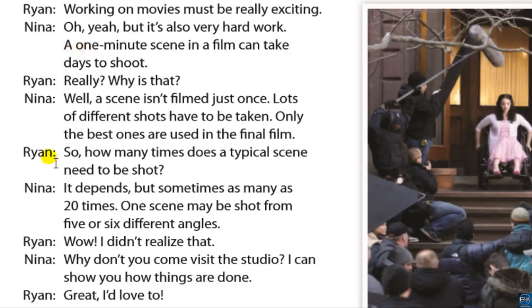So, how many times does a typical scene need to be shot? It depends, but sometimes as many as 20 times. One scene may be shot from 5 or 6 different angles. Wow! I didn't realize that. Why don't you come visit the studio? I can show you how things are done. Great! I'd love to.